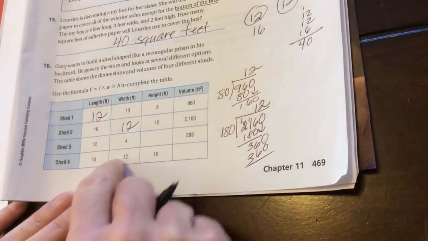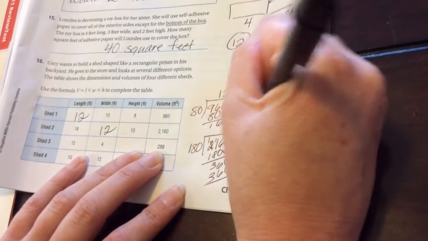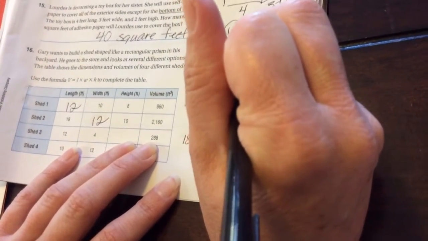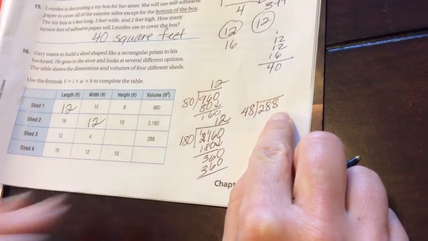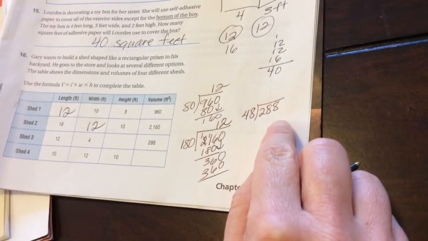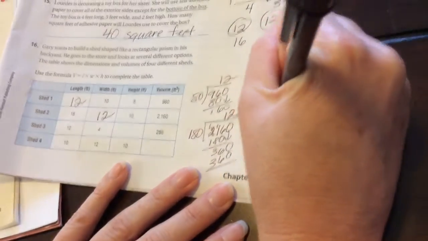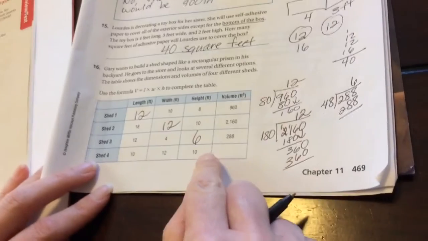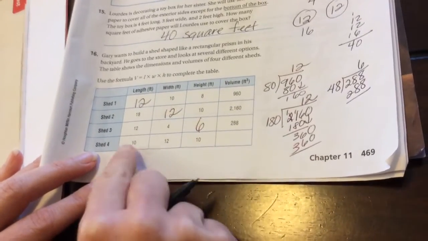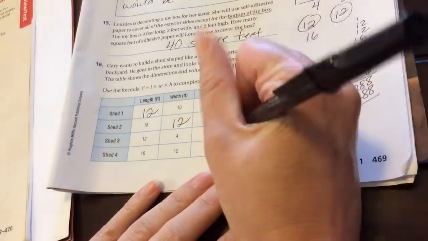This next one, it's going to be 12 times 4 is 48. And then I'm going to go 288 divided by 48. So then 48 will go into 288. What is it, 6 times? 6 times 8, 48. Yep. So this will be 6. And then this last one, I just have to multiply all these together. So 10 times 12 is 120, times 10 again is 1,200.